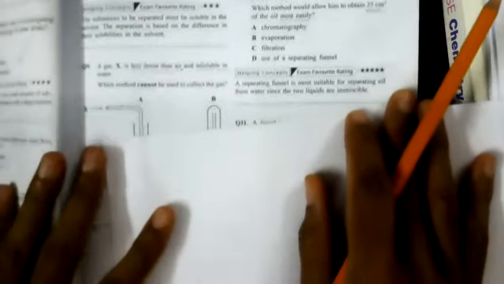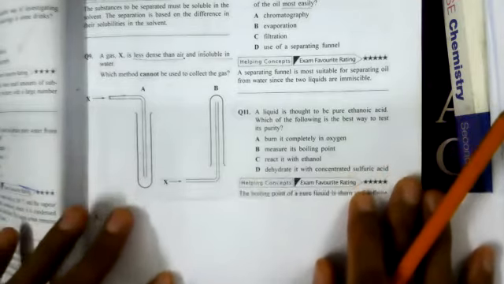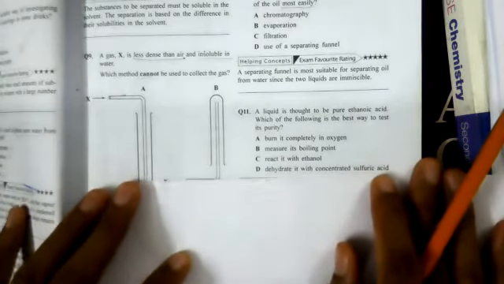Can I have that picture from the book? Yeah, separating funnel. Please take that picture out. Jazakallah khair. Yes, this separating funnel is not there in the grade 6 book. It's in the grade 8 book.